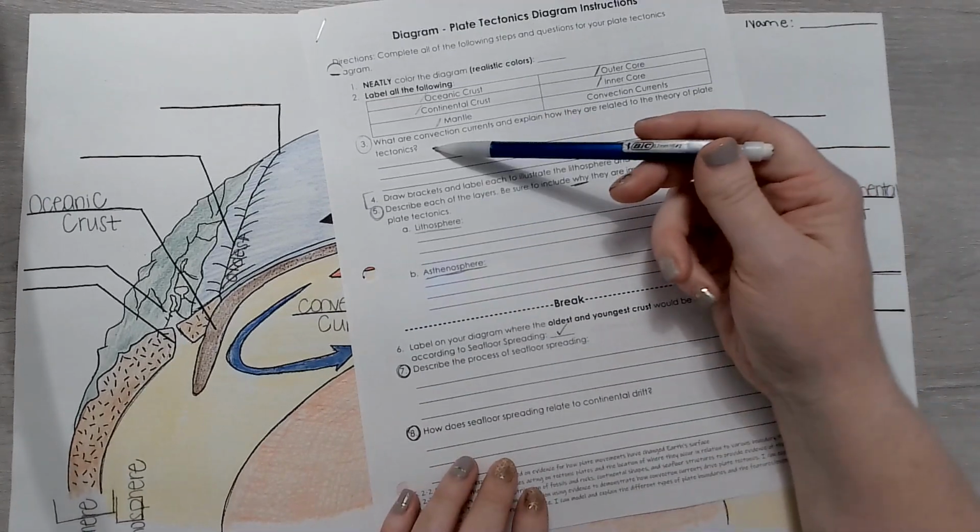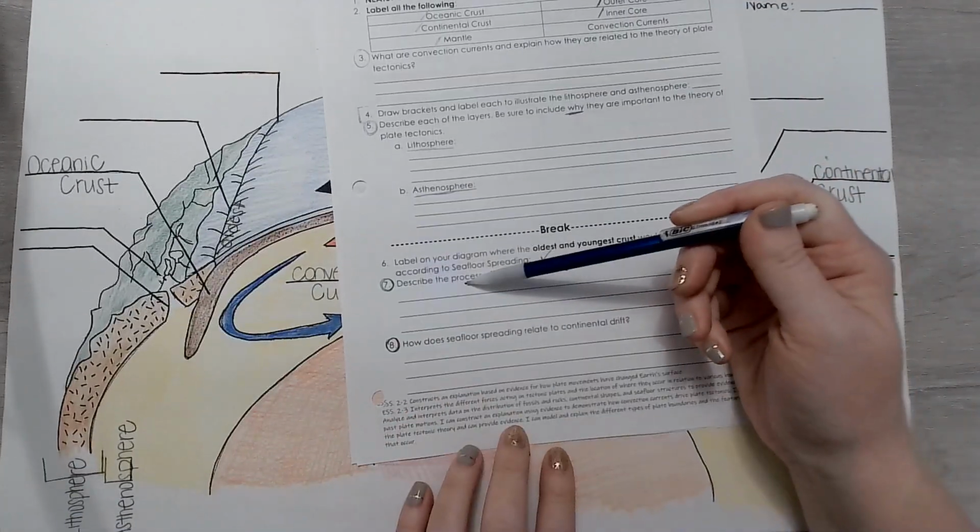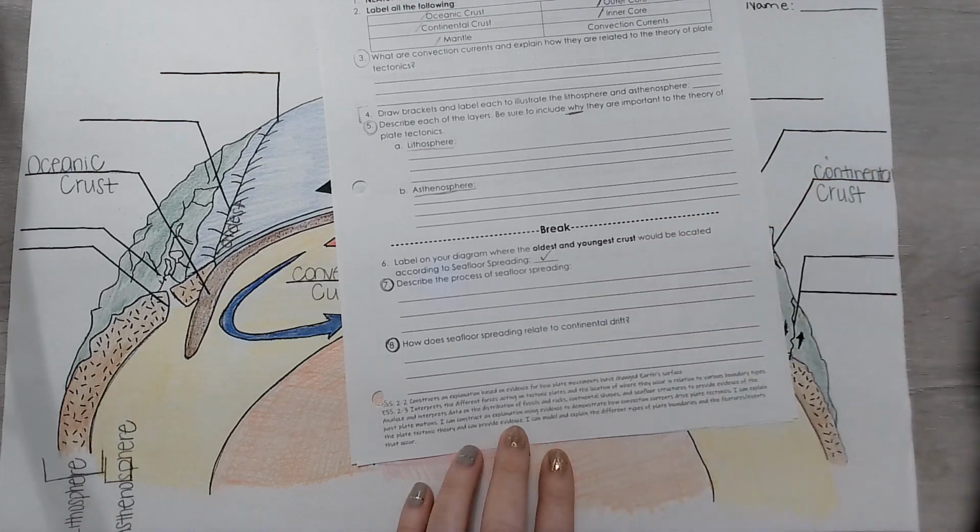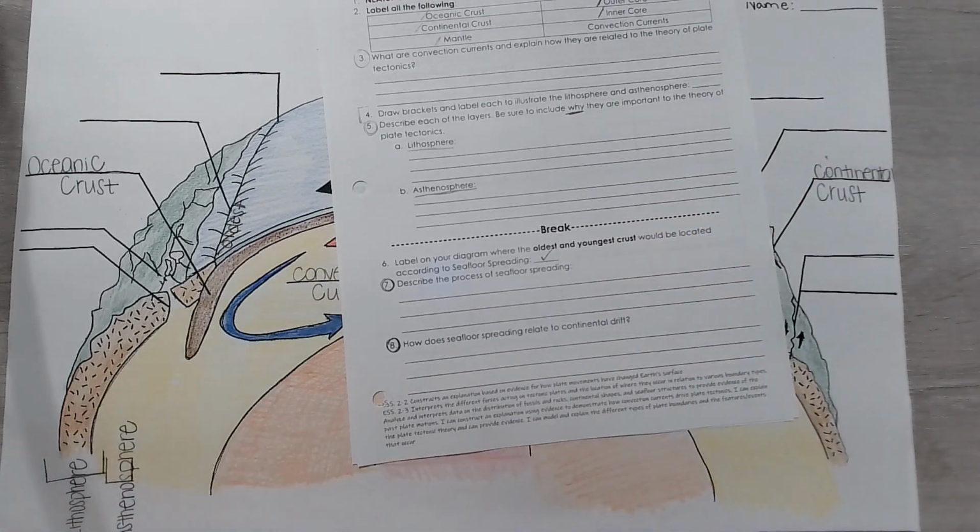You should have already filled in 3 and 5. So now you need to go through and fill in 7 and 8. And then I will see you next time for the final step.